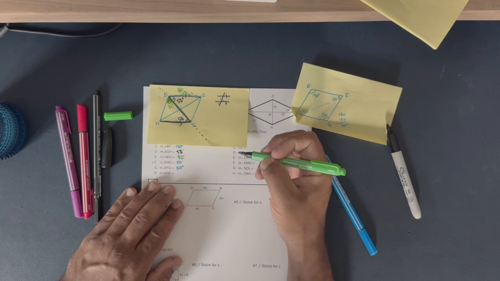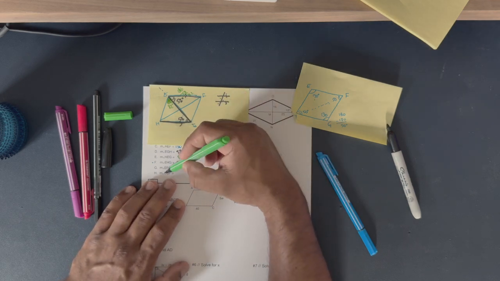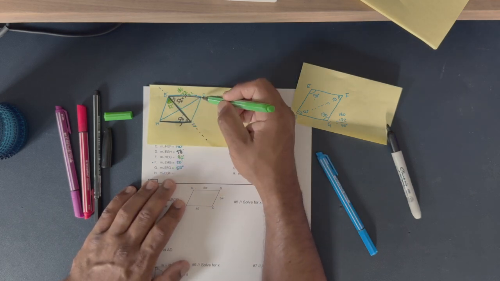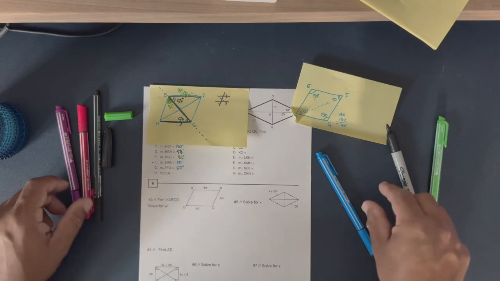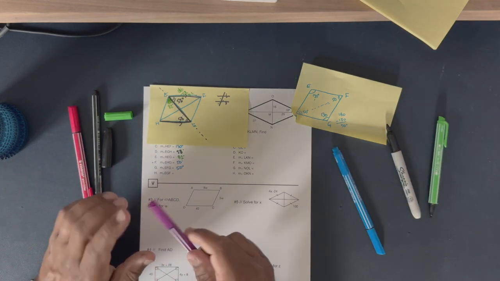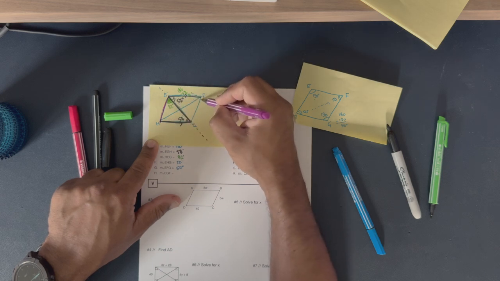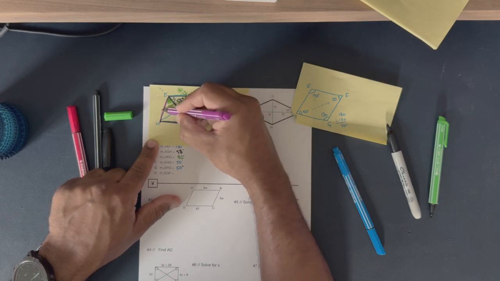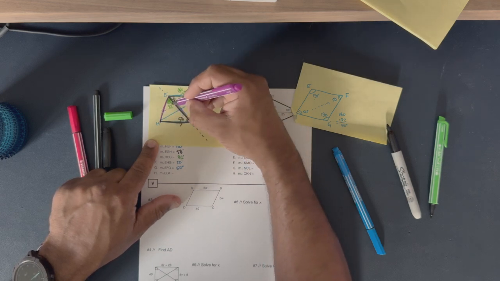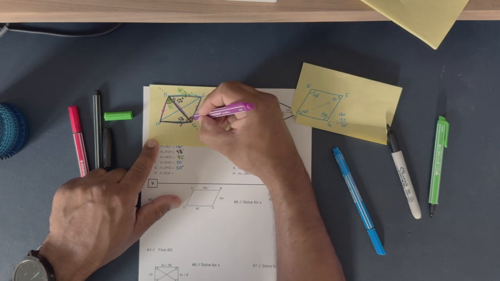82 degrees. And EGF over here, we're doing a very similar transversal situation. This one and this one are parallel, cut by this transversal. So this right here is the same as right there. So that's 82 degrees also.